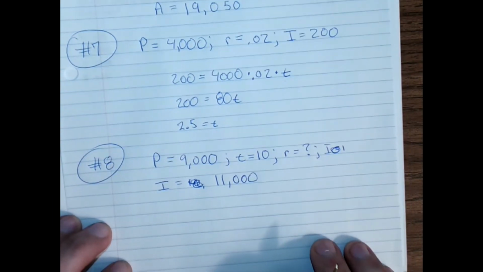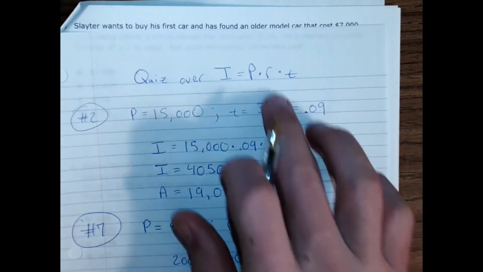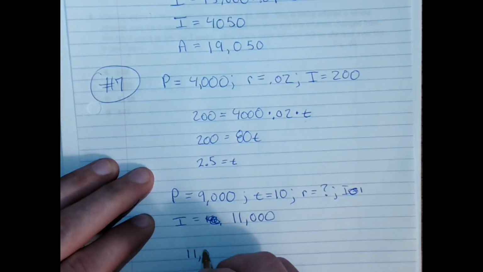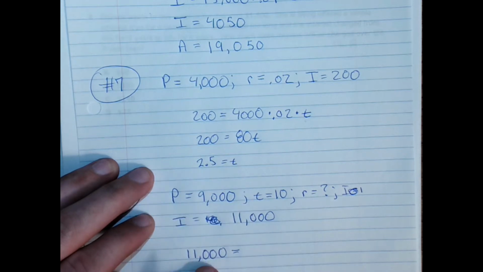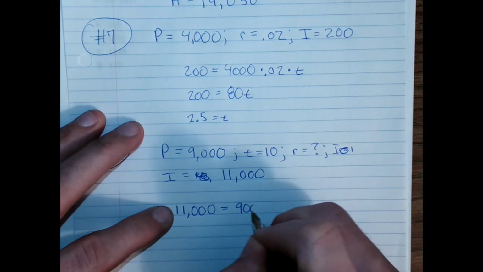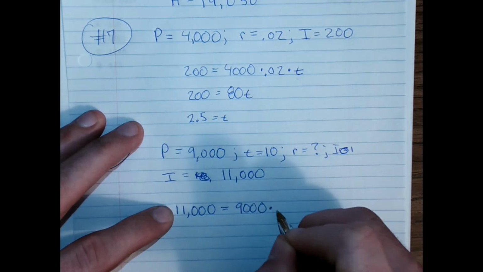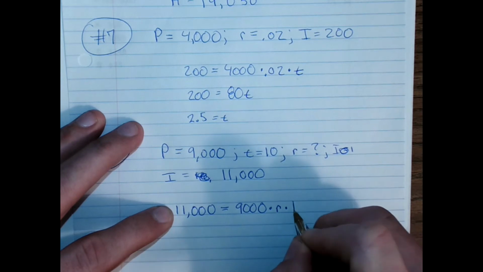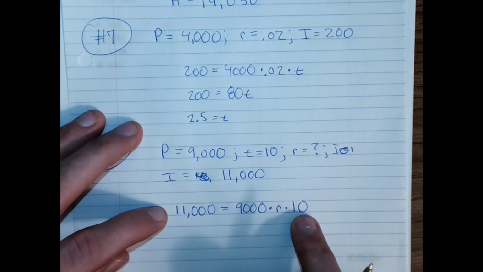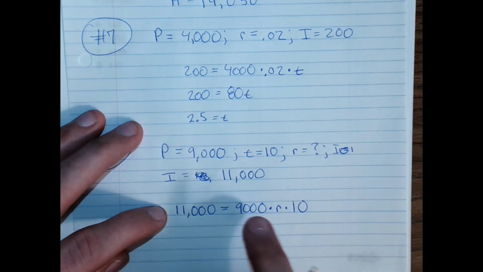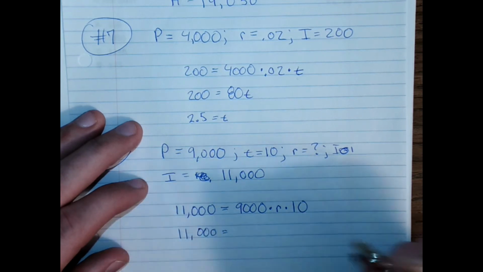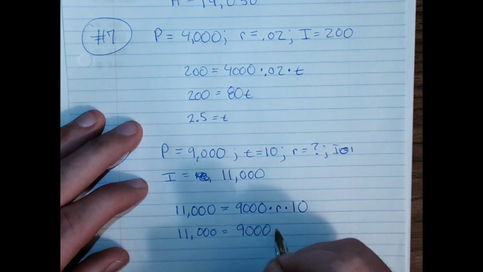There we go. And now I'm just going to take all this information and plug it into my formula. So the 11,000 is not my interest rate, but the amount of interest that accrued. The principal is $9,000. The rate is unknown, so we're going to leave that as R. And the amount of time, T, is 10. So now we multiply this 9,000 and the 10 to get 90,000. So $11,000 equals 90,000 R.